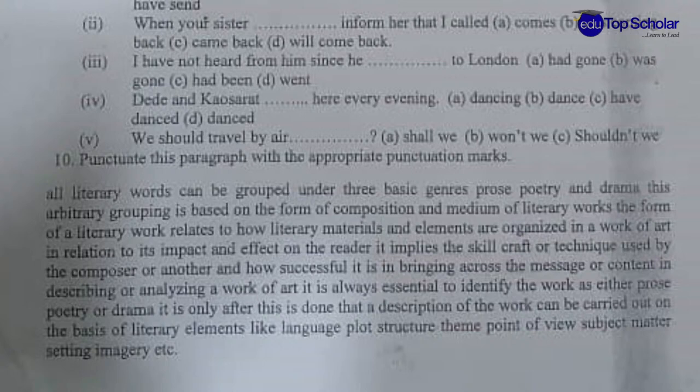So the next part, question number 11. Interpret the following idioms. Now, the first past question too, we discussed idioms. So the first idiom here is to flog a dead horse. I think that spade in front of it is an error. You can cancel that. To flog a dead horse.